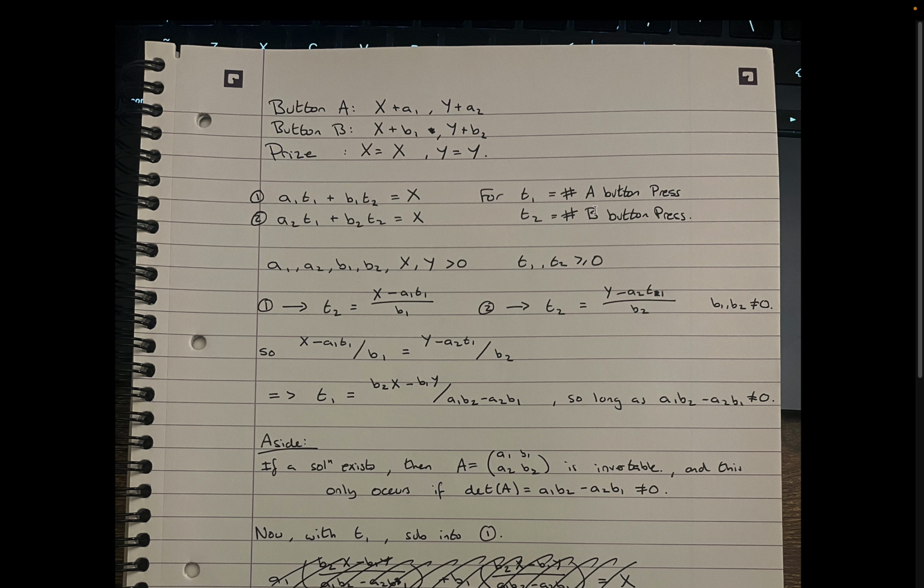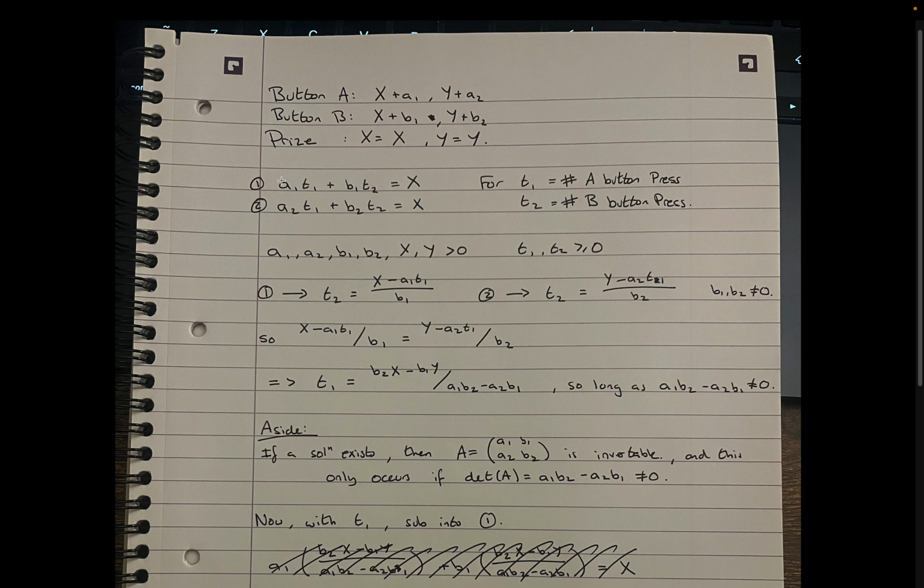So for every time you press an A button, which is T1, it adds an A1 amount, and similarly, every time you press the B button, it adds a T2 amount of B1. So that's this column, and similarly for the Y column. So you get these two equations. And what's nice is that A1, A2, B1, B2, X, and so this should be Y.